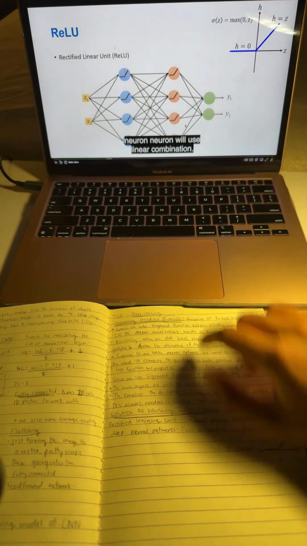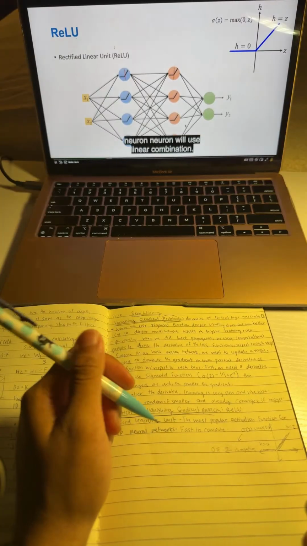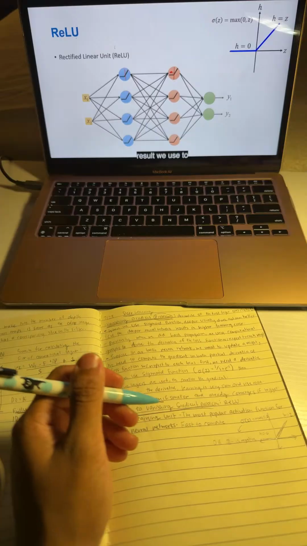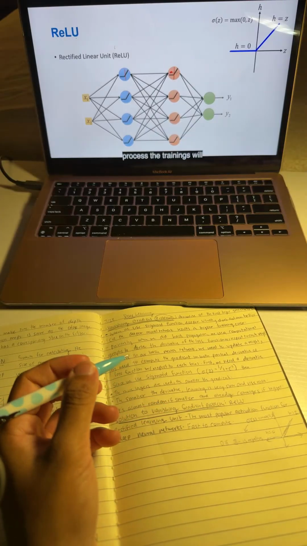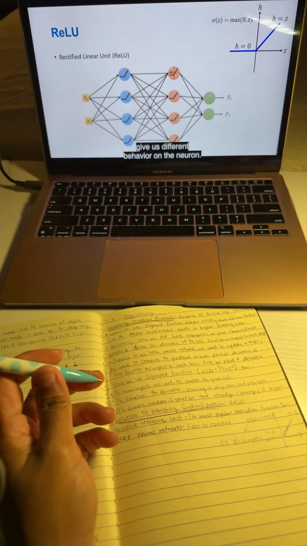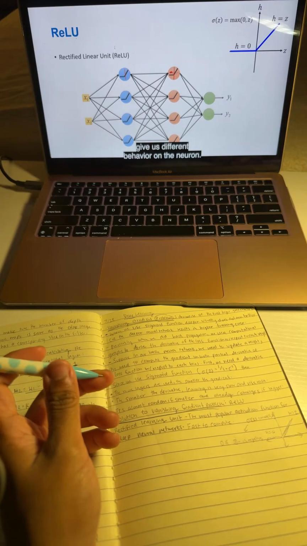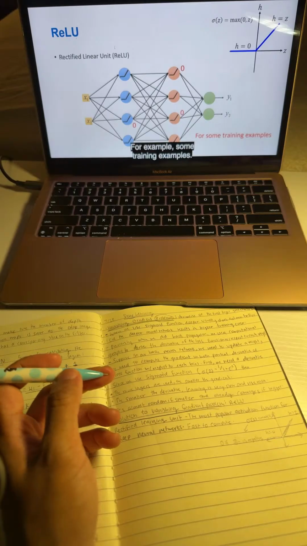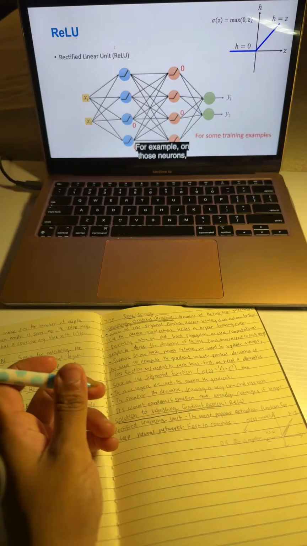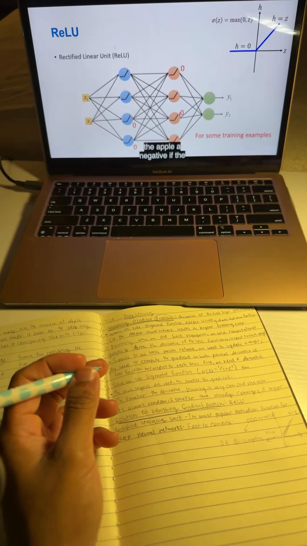Aw. The neuron. In a neuron, we use the linear combination. After we get a linear combination result, we use ReLU to process it. Different training data sets will give us different behavior on the neuron. For example, for some training examples, the output on those neurons is negative.